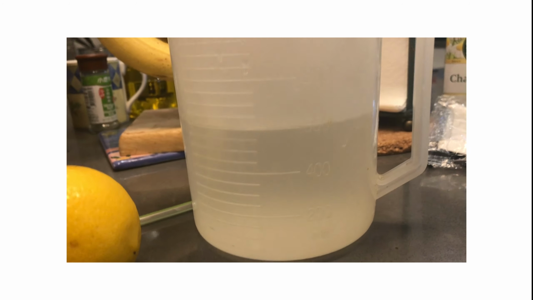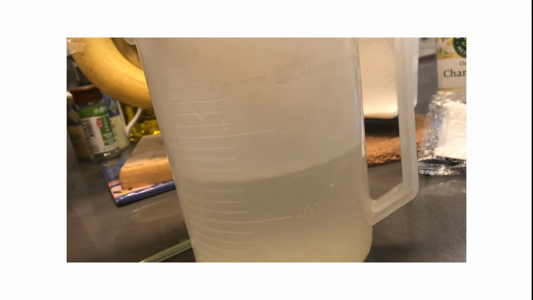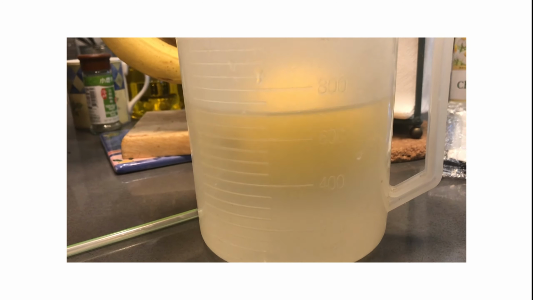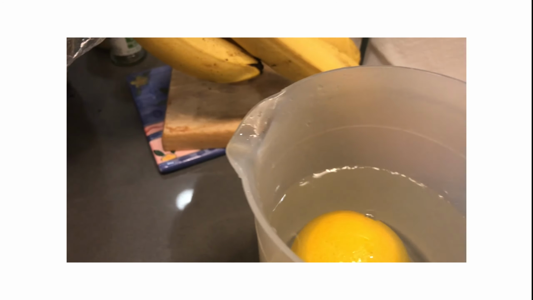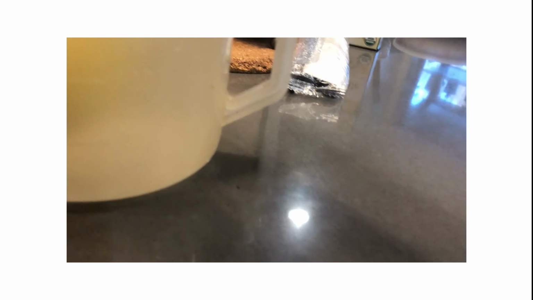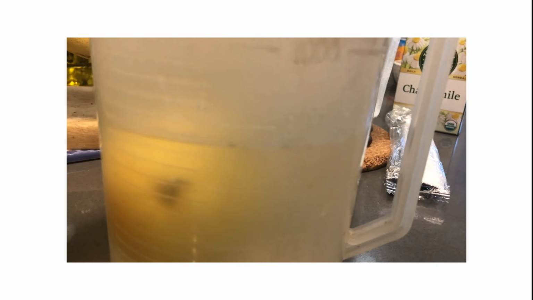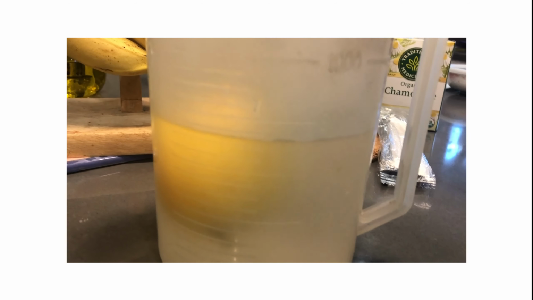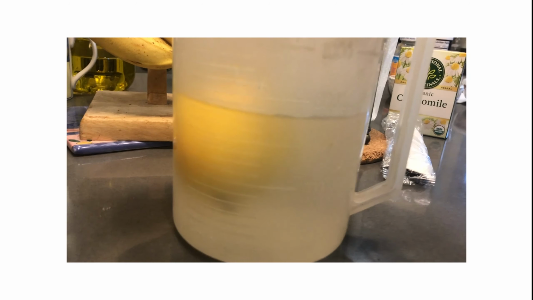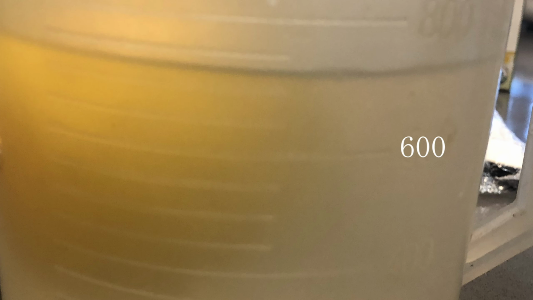Alright, we're gonna try this instead. Let's just drop it into the water. Alright, to make sure that it's fully submerged, we're gonna use this part of the straw and push it in the water. As you can see, the volume is about 725 milliliters.